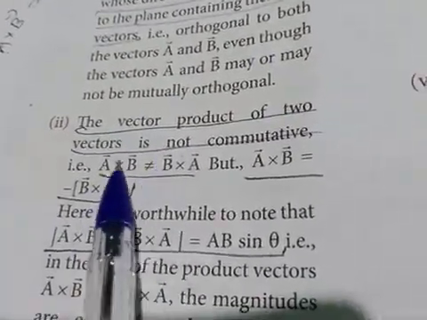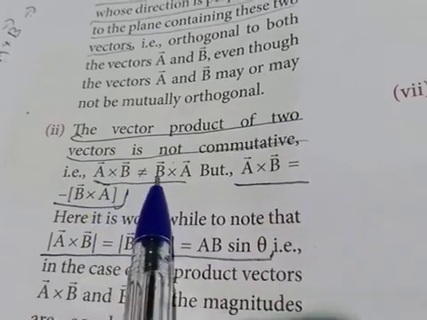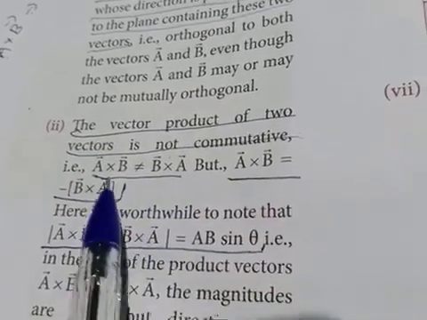And the second one is that the vector product of two vectors is not commutative. So this one is not following the commutative property.